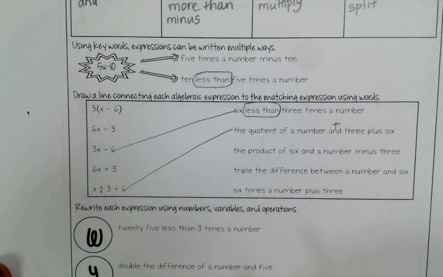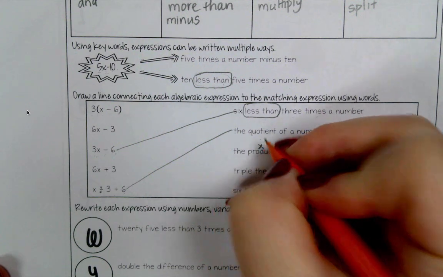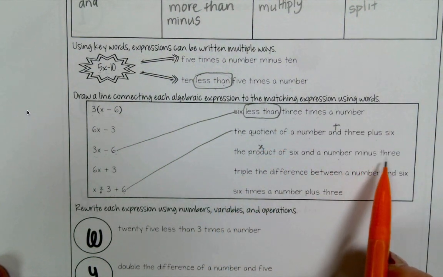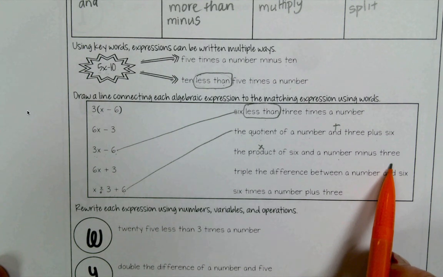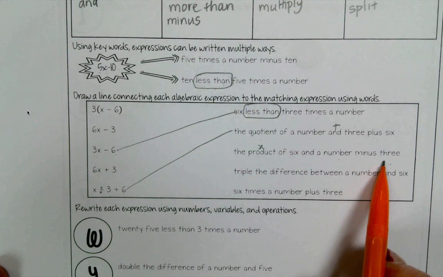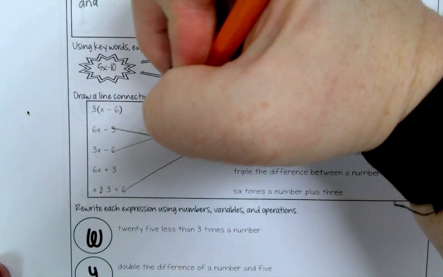The product, what does product mean? It means to multiply. The product of 6 and a number minus 3. Okay, the product of 6 and a number minus 3 would be this one right here.